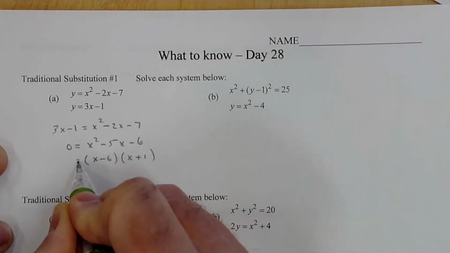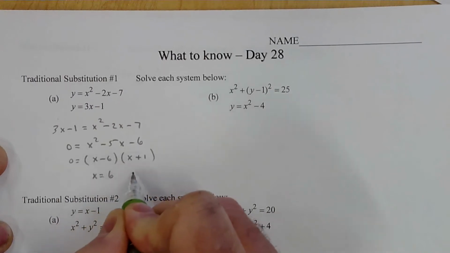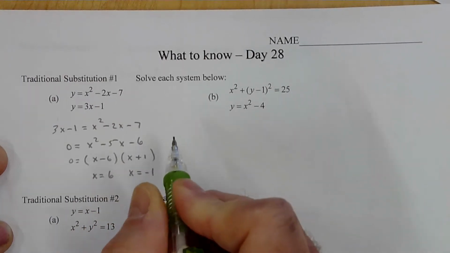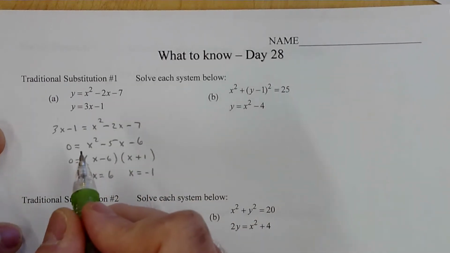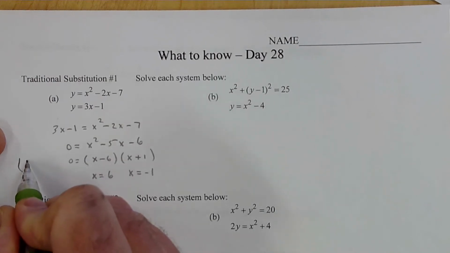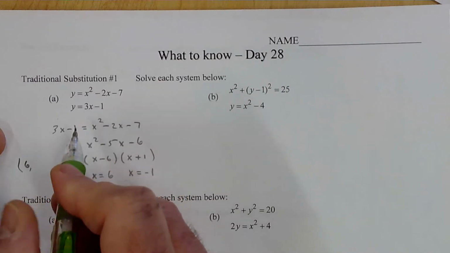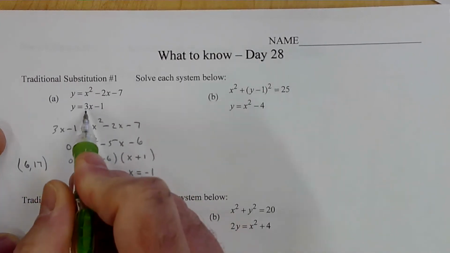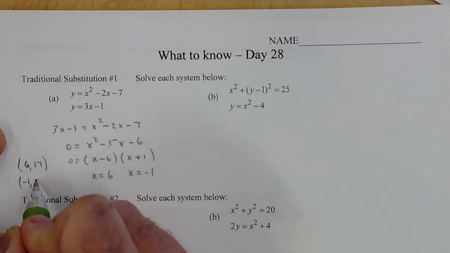So there's our factoring, and we get the answers of 6 and -1, which we should plug back in when we're solving the system to find y. I'll go ahead and write my answers as coordinate points to represent where these guys intersect. So these x values go first. If I plug 6 into this bottom equation, that's the easiest place to plug it into, I get 17, and if I plug -1 into that same equation, I get -4.